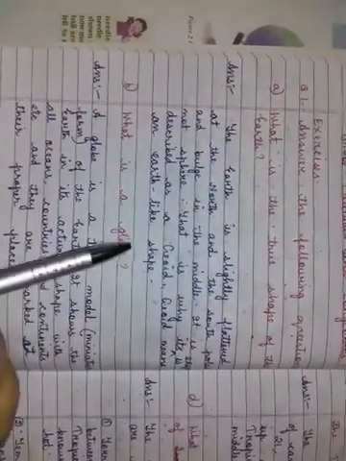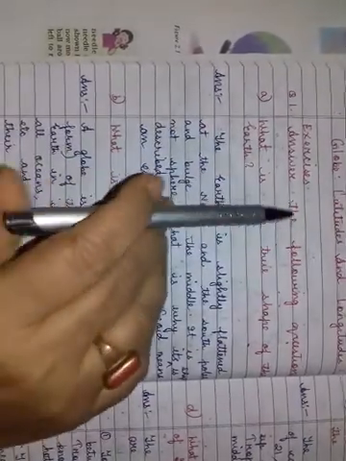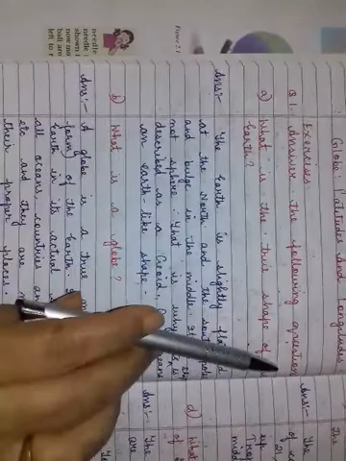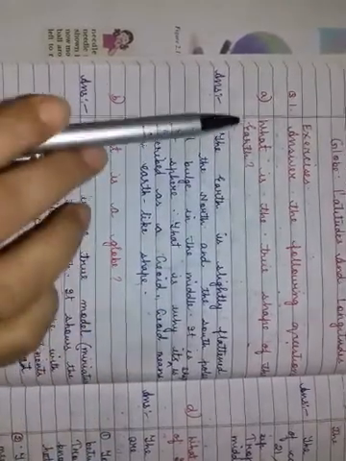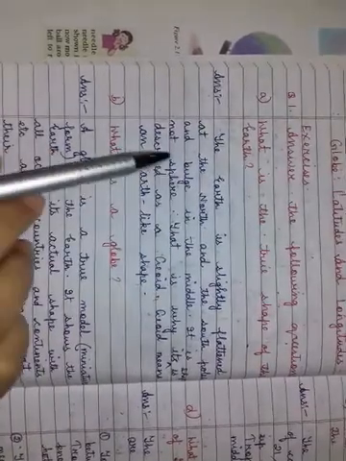Dear students, this is the explanation of question answers of chapter 2, Latitudes and Longitudes. Question number 1. What is the true shape of the earth?